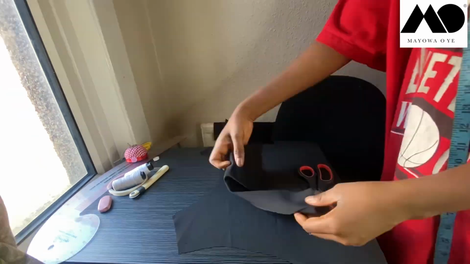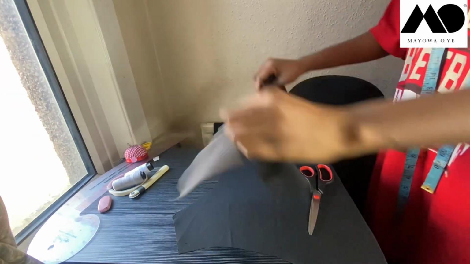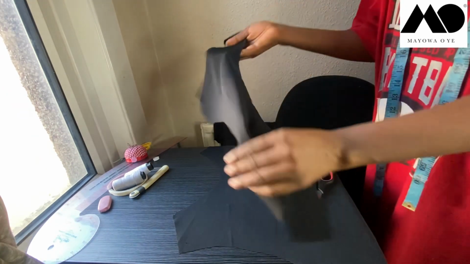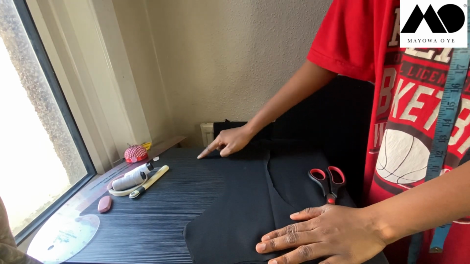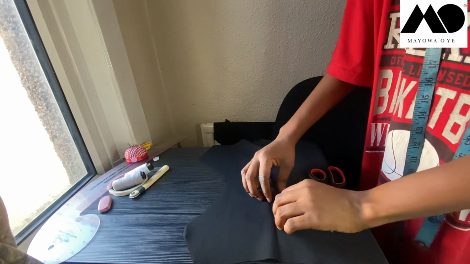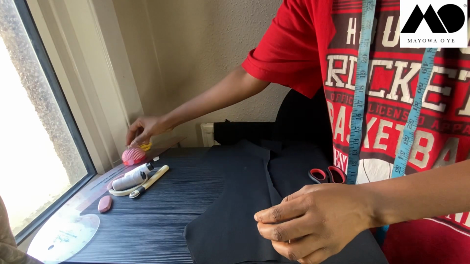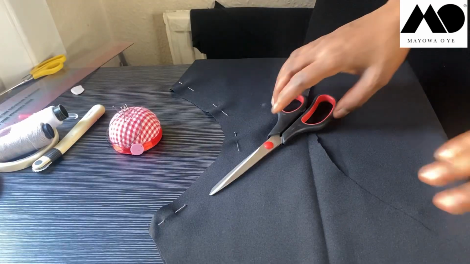When I'm done, I'm going to pick up my facing. This is my facing for the front. Now I'm going to place it right sides together, and then I'm going to sew the neckline. By the time I sew the neckline, I'll turn this inside. Let me just pin the neckline. So yeah, this is my facing on my fabric.